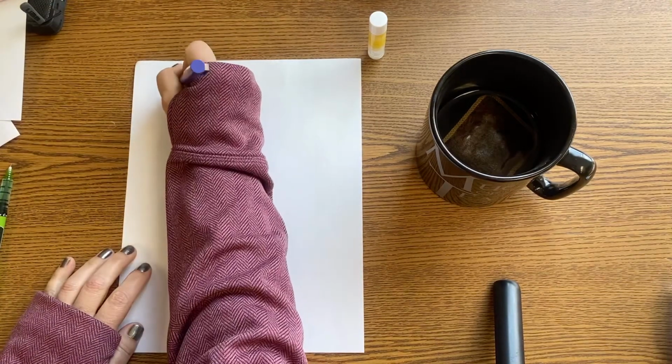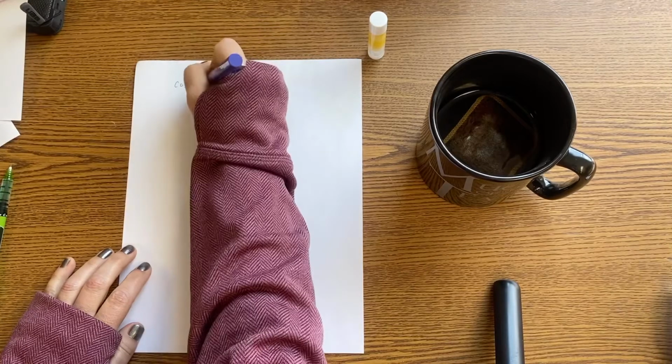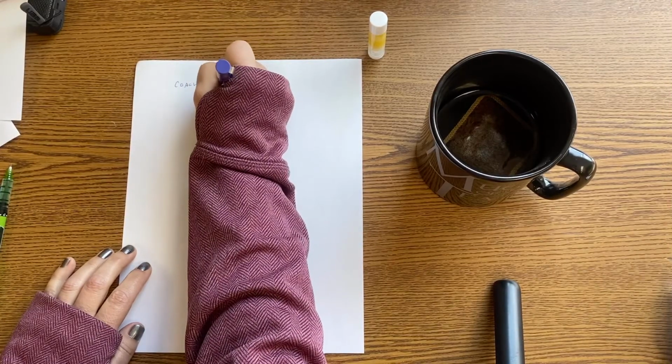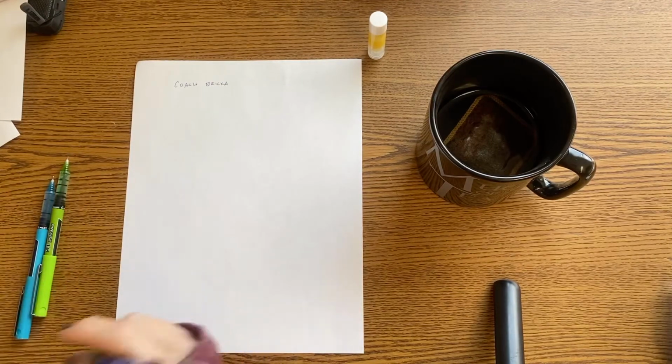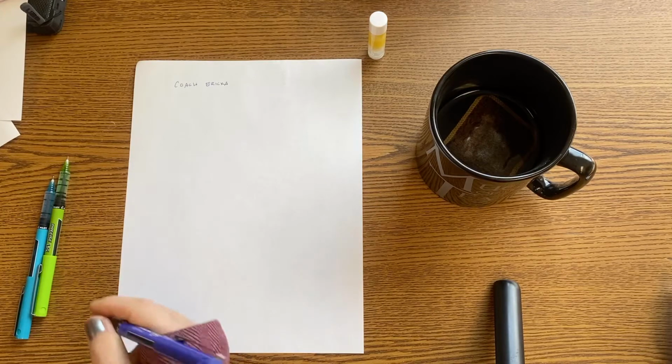So let me just give you a little bit of info here. I like to use colors. You will always see me with lots of colors nearby, and that just helps me stay organized. It's also fun and entertaining.